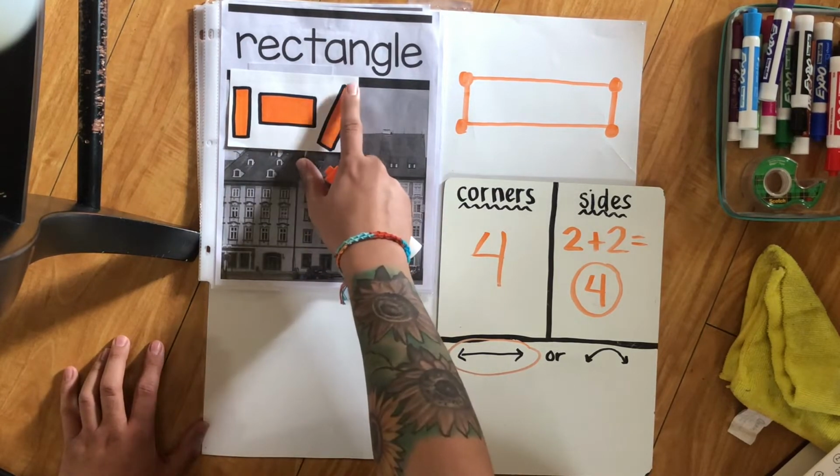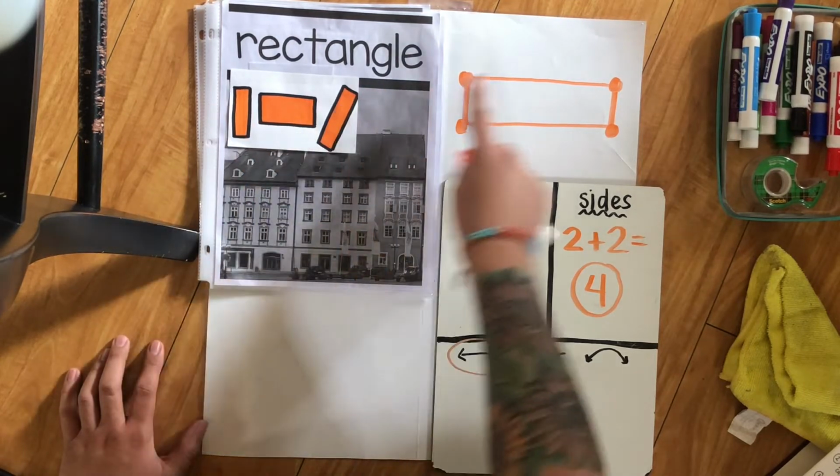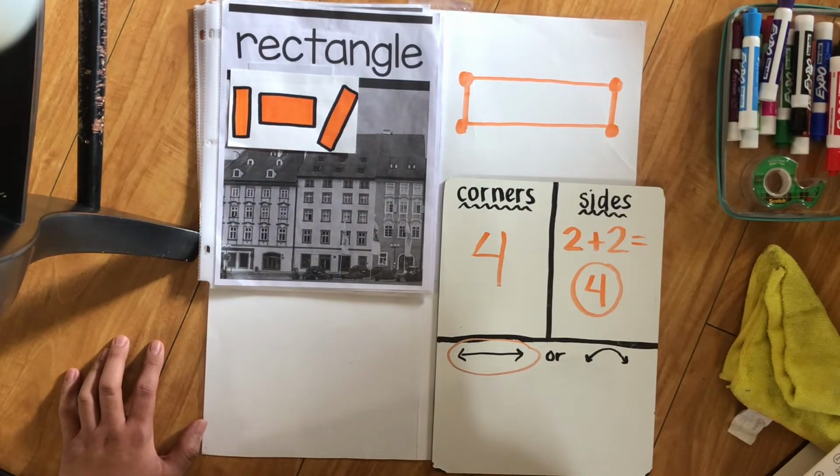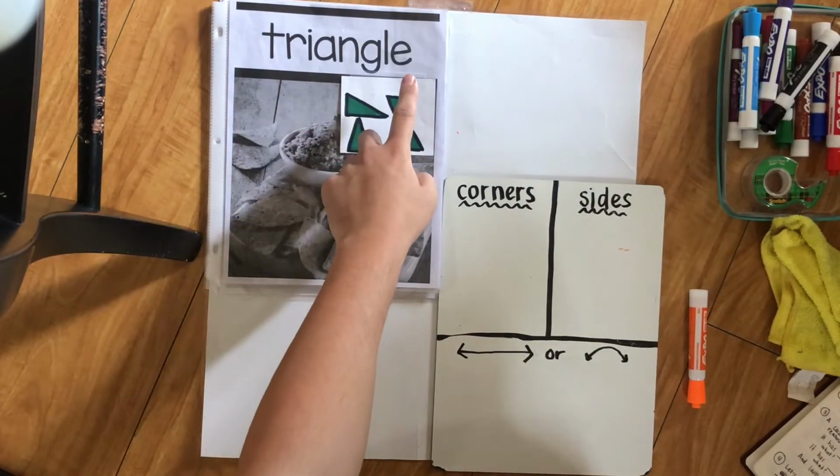Let's take a look at the rectangle. How do you know that this is a rectangle? You can say, I know it's a rectangle because... Great job.